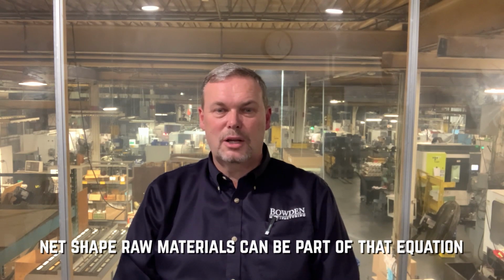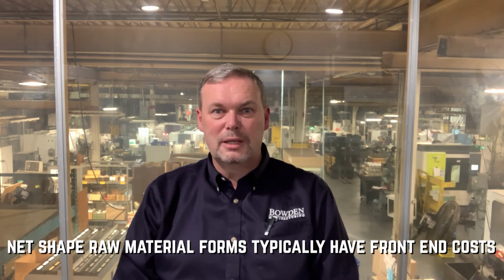Even as your team is optimizing the product based on market feedback, you know that taking advantage of a successful product includes reducing the product cost. For many products, net shape raw materials can be part of that equation. Injection molding, casting, forging, extruding, and other net shape raw material forms typically have front-end costs associated with them, but using the right process for the part material and geometry will pay off if the volume is realized.